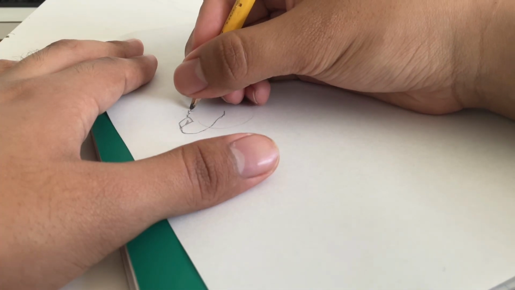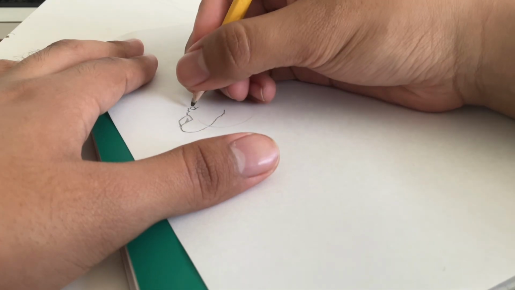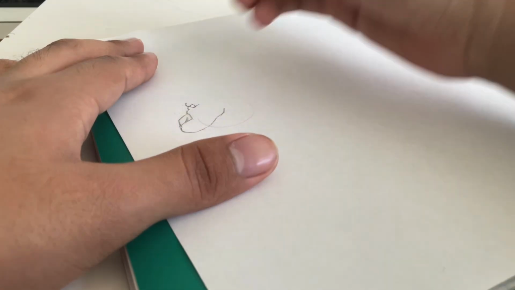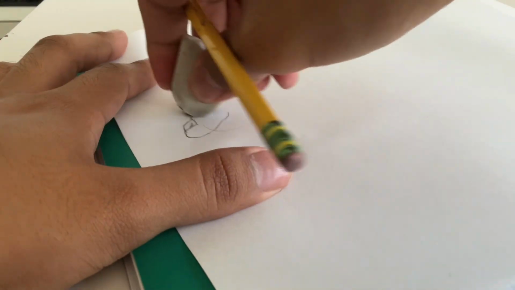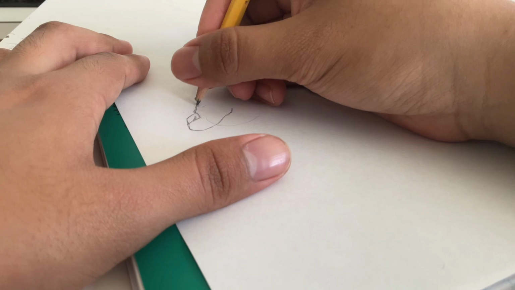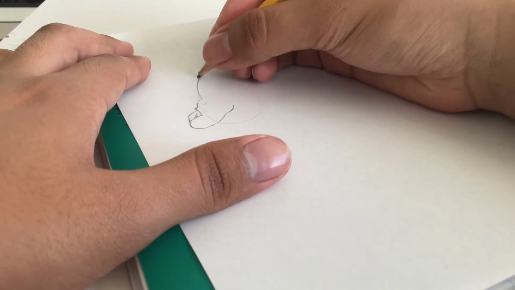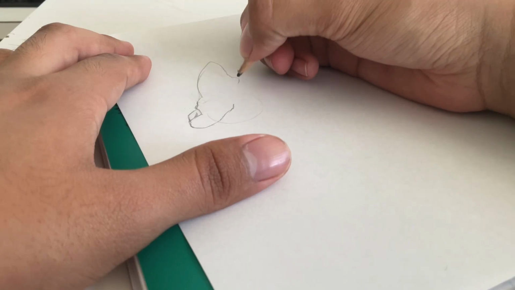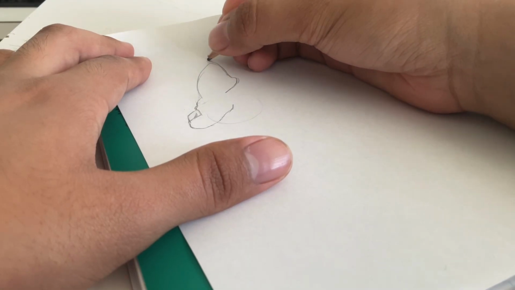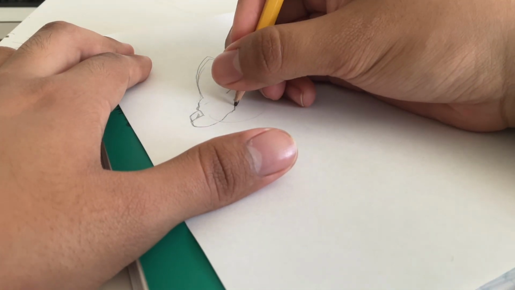We could use this for the eye. Actually, you know what? How about we make it blind? This one's gonna be good. It's like a blind specimen. So here it is.